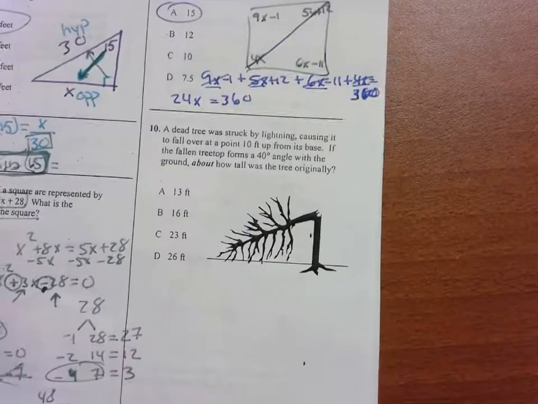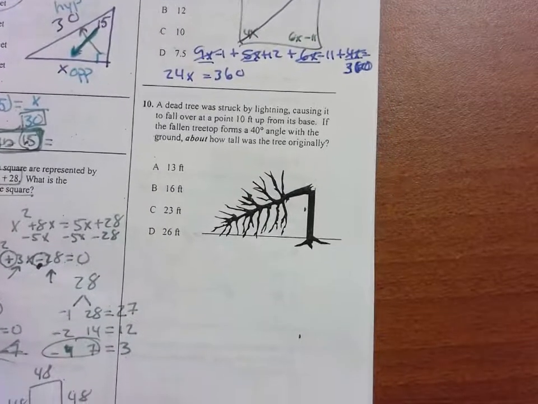So the answer is 15. Yes. Alright, here you go. A dead tree. That's my kind of tree.